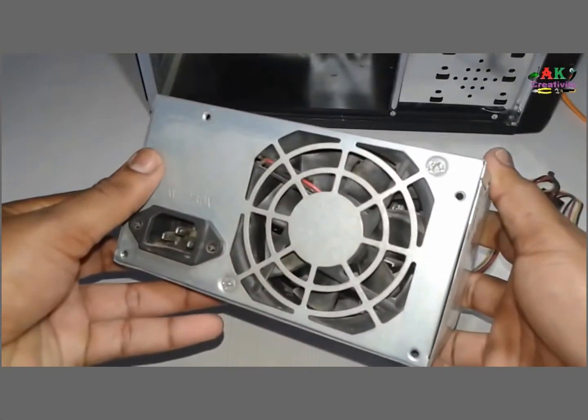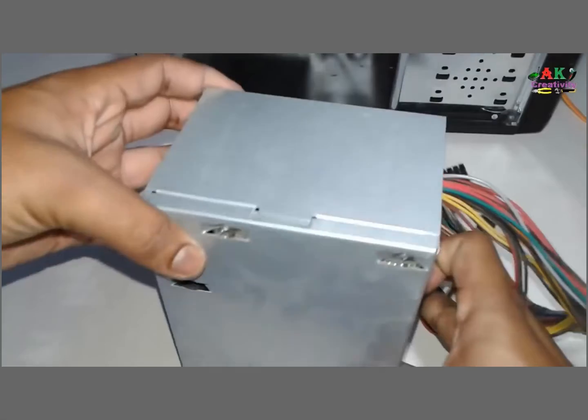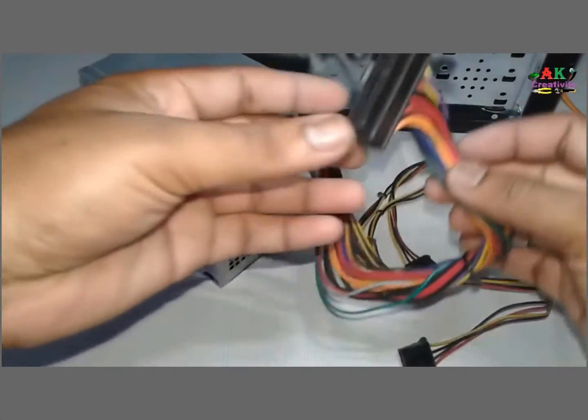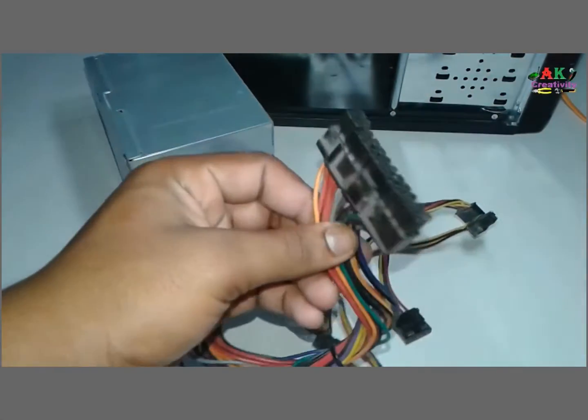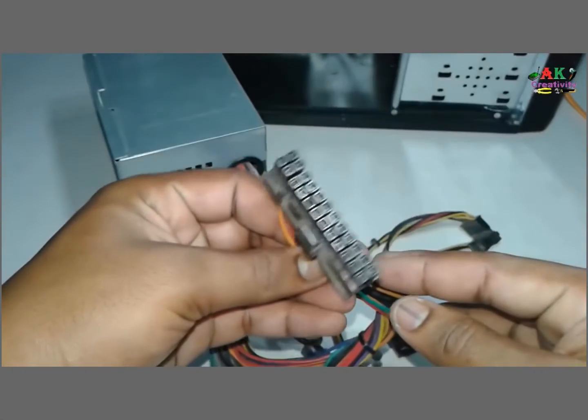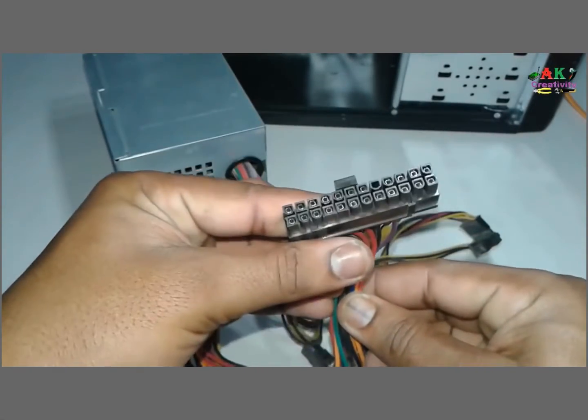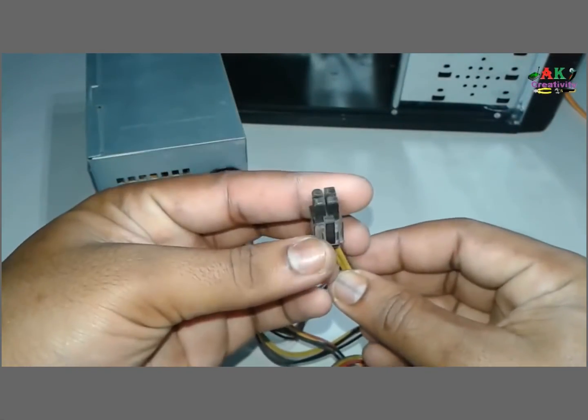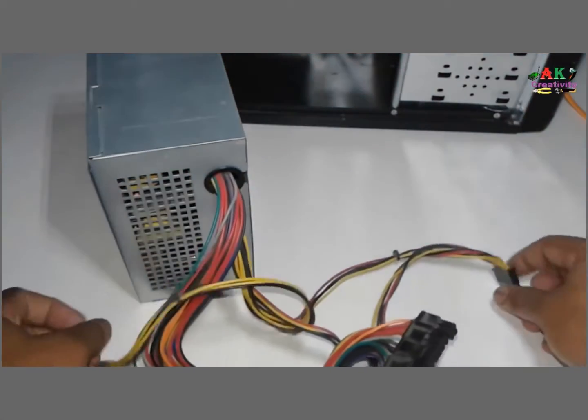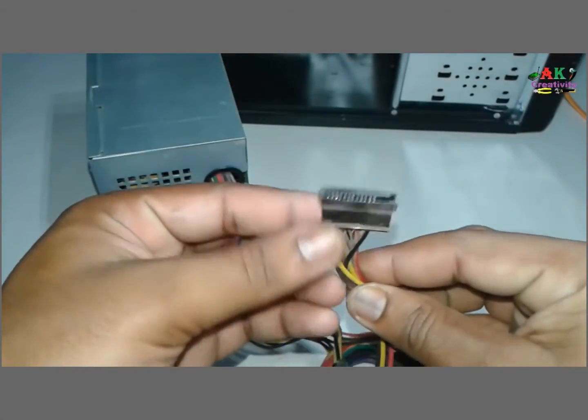We go to the power supply. This is the largest connector from the power supply cabling. And there are more connectors from the power supply cabling.